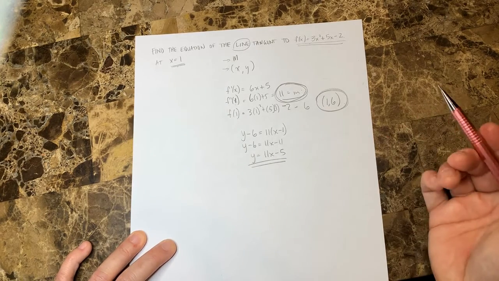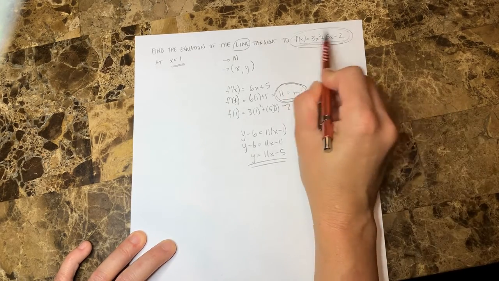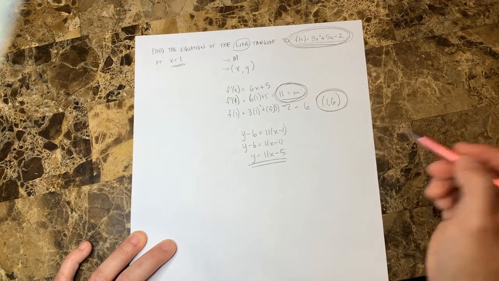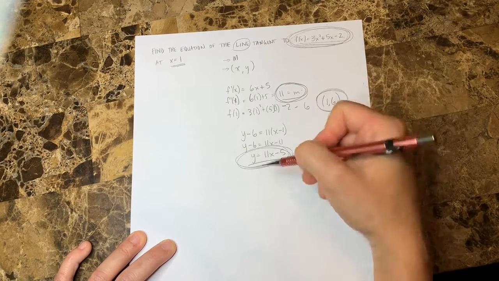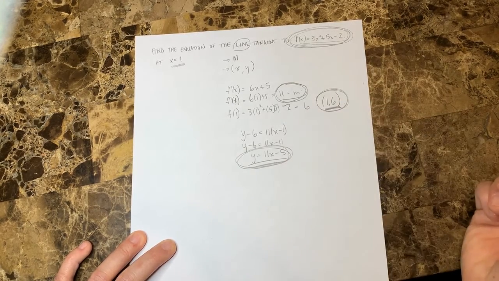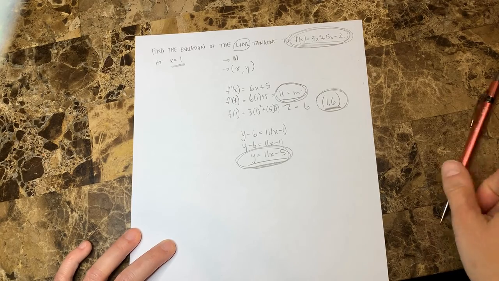All right, and you can plug this into Desmos. You can check it out. You'll see a parabola when you plug this in. You'll see a line when you plug this in. These two will touch at this ordered pair. Give it a try. Let me know if you have questions.